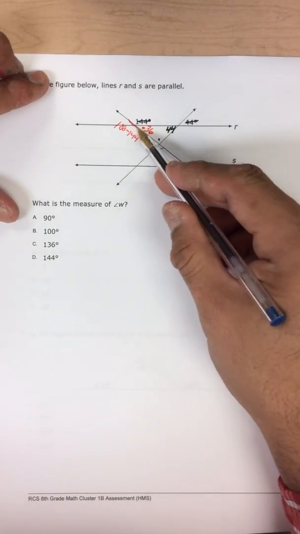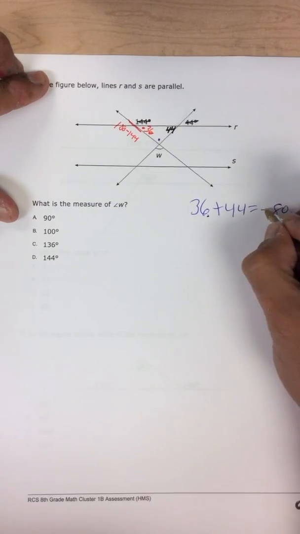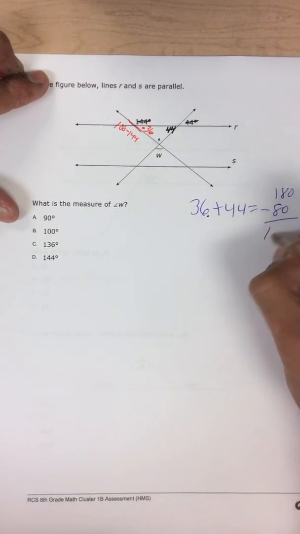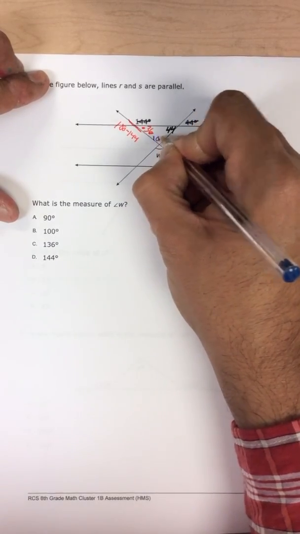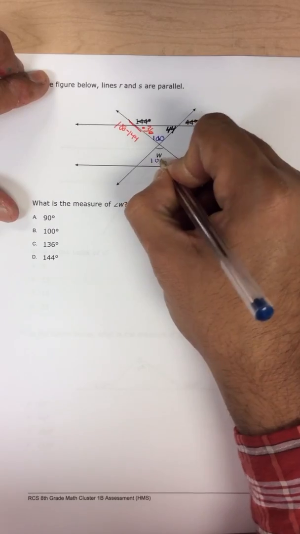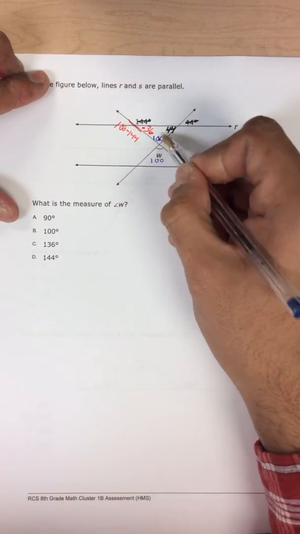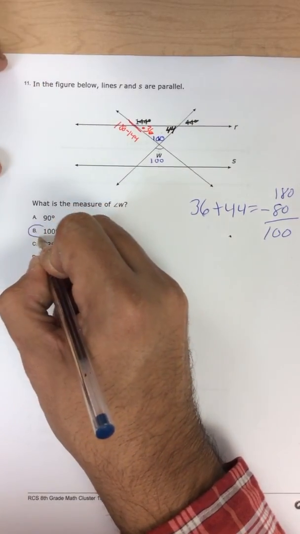And then because we're dealing with a triangle, you can clearly see it right there, I can subtract that from 180, which gives me 100. So that means this angle right here is 100. So if this is 100, W also has to be 100 because these two angles are vertical to each other. Okay? So my answer has to be B.